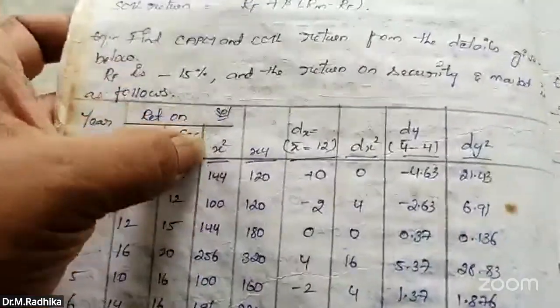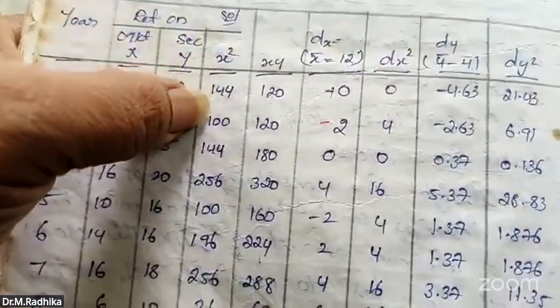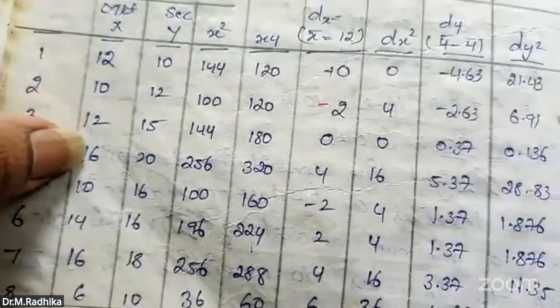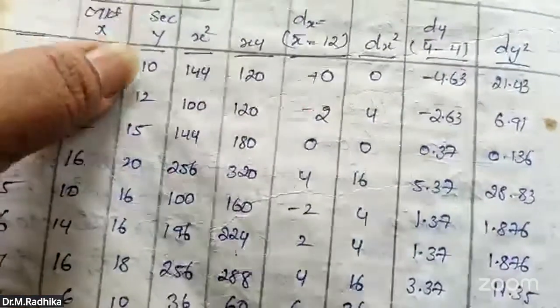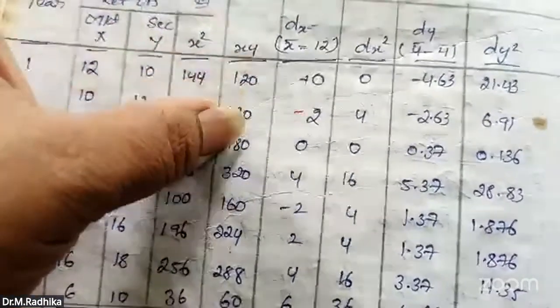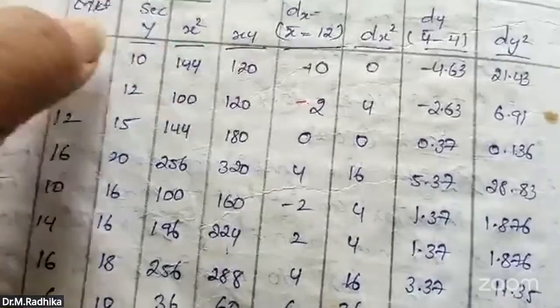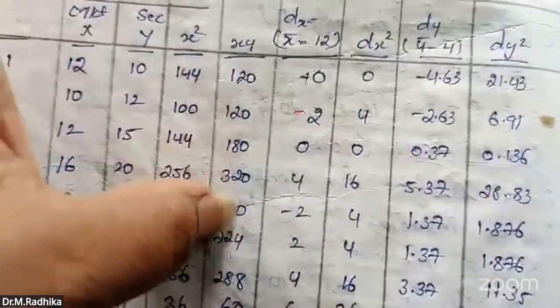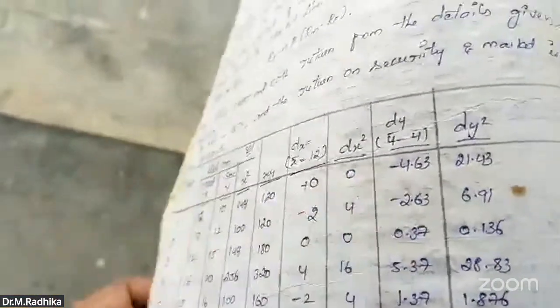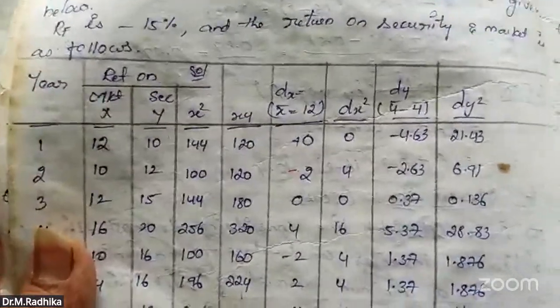So first X square we are going to do, this square we are going to do, and we are reflecting here. Next Y square here, XY, X into Y. Here, it will reflect X into Y. Next, dX, nothing but your X minus X bar.